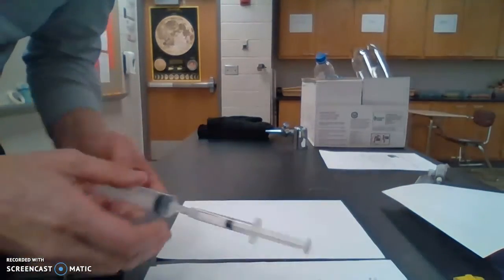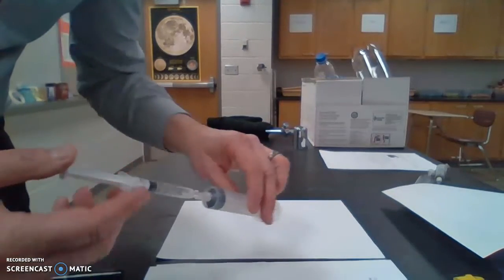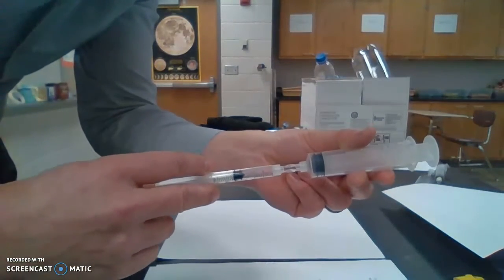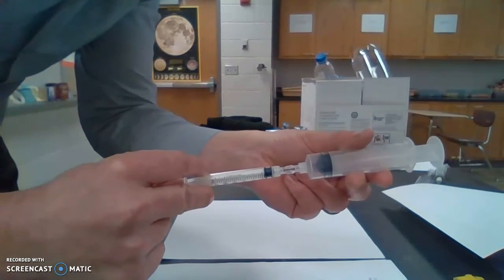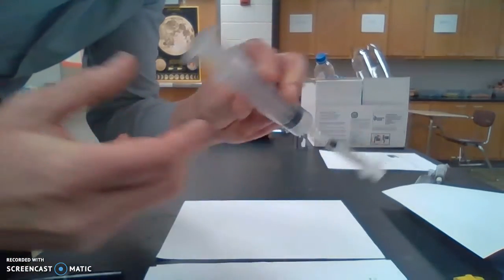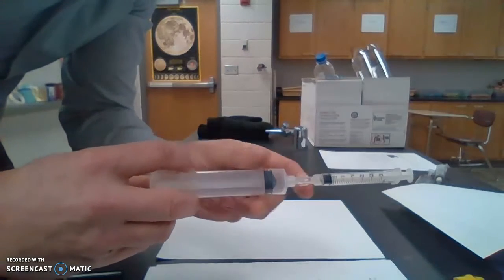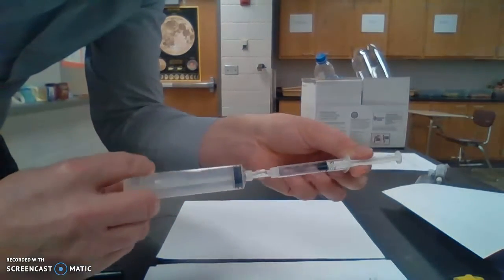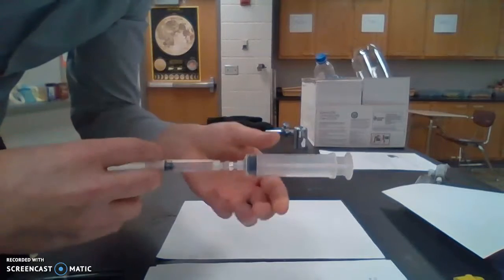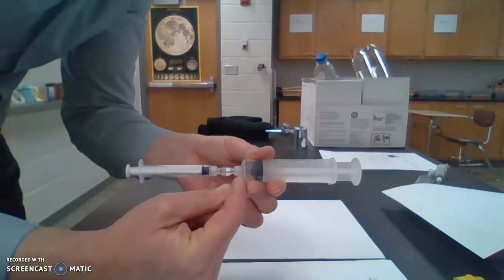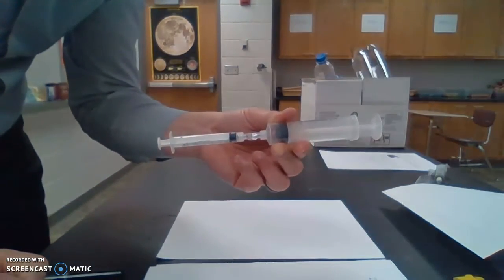Now, if you look at number 14, what have we sacrificed in order to increase our force? Well, here I have to press this small plunger a long way to get this to go just a little distance. If I go this way, I push this a small distance, and this goes a larger distance. So there's a big difference. I have to sacrifice this much more distance, but it's worth it because I'm increasing my force.